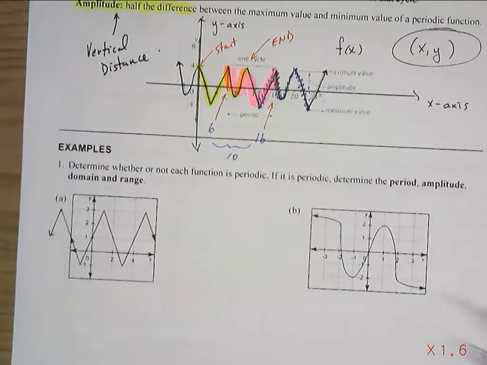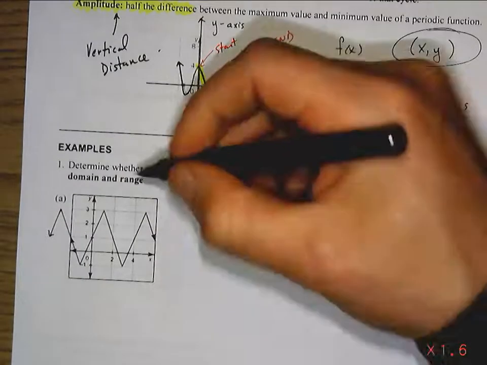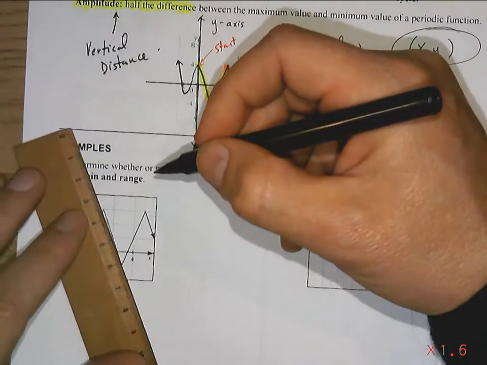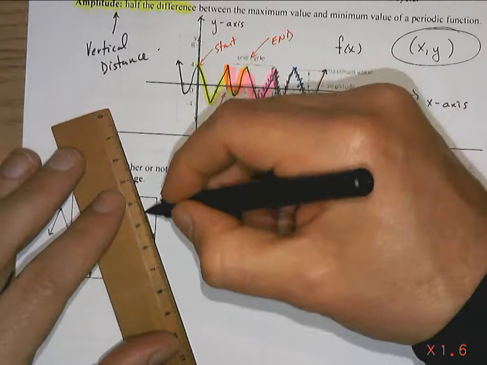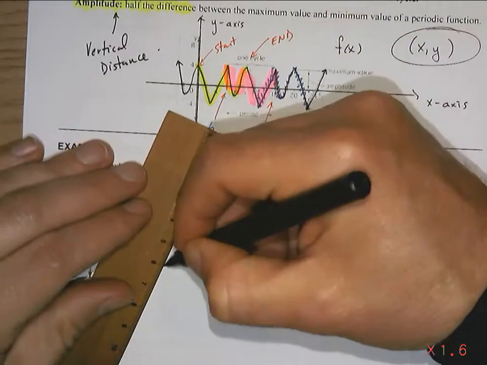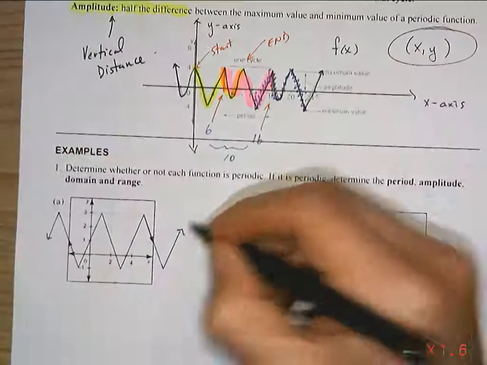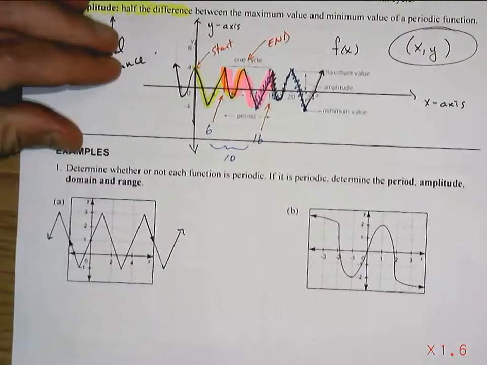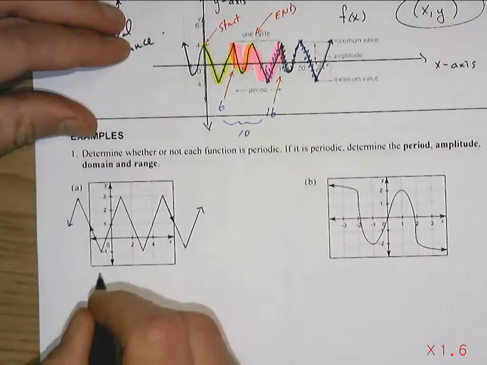Now it would have been nice if they showed me a little bit more, but they didn't. But we're going to assume for this purpose that this is a periodic function. And again, we're going to assume that this is continuing down and, get the slope right, continuing back up. So for this one, we're definitely going to say we believe that it is periodic.